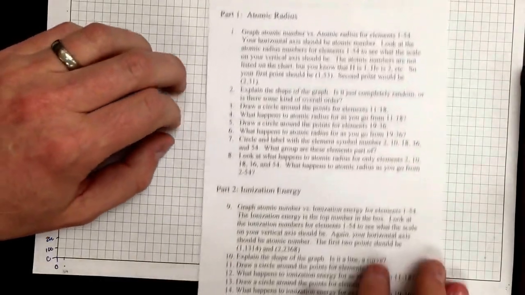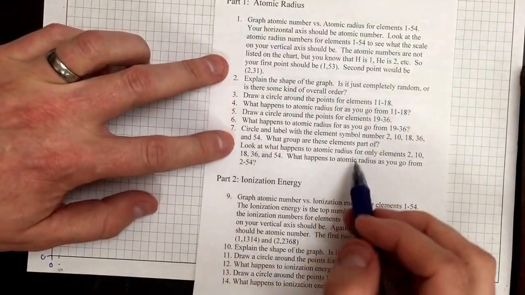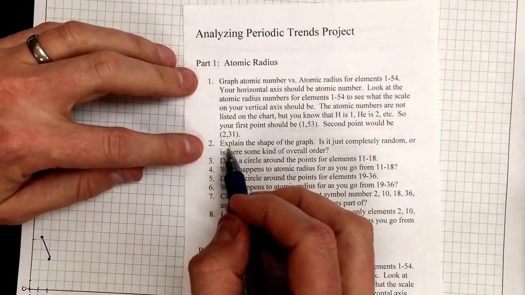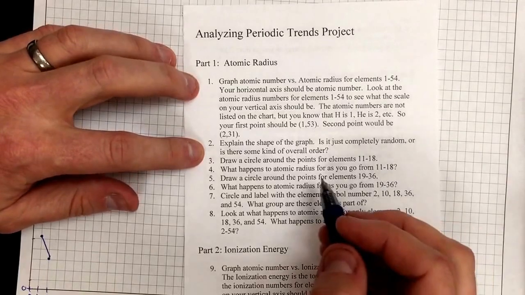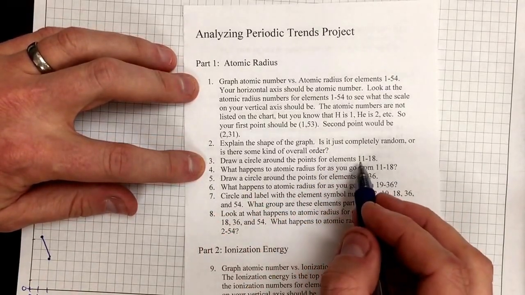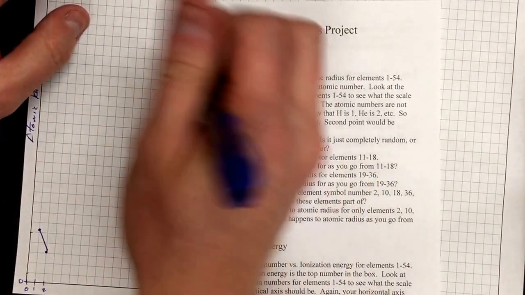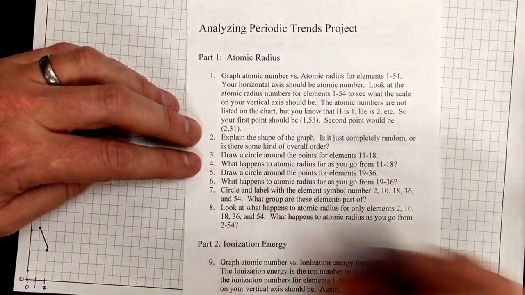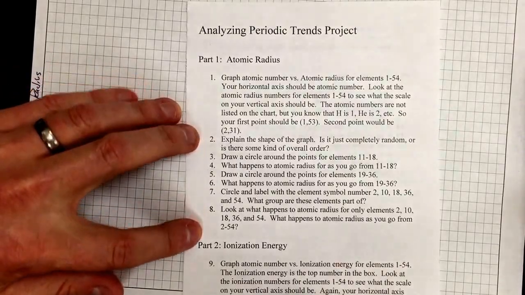If you wanted to go beyond that, what we're going to do on Monday is talk about the trends, right? So look at the atomic radius graph, that first graph that we will do. So this will be done on Monday. You'll have the graph on here, and then you'll be able to look at the trends. So explain the shape of the graph. Is it completely random, or is there some kind of order? Draw a circle around points for elements 11 through 18. So find 11 through 18 and draw a circle around those. And then what happens to the atomic radius? Does it increase, decrease, or stay the same? And then go ahead and go on through those.